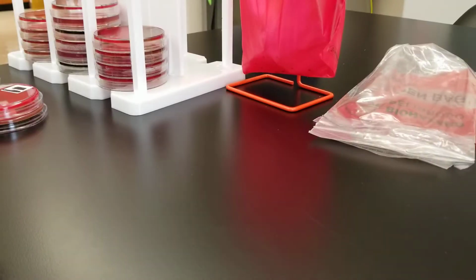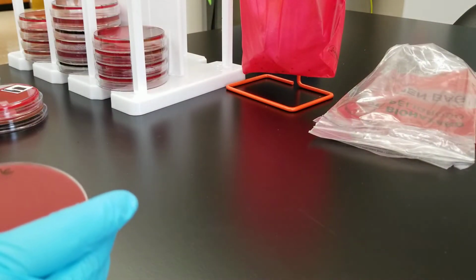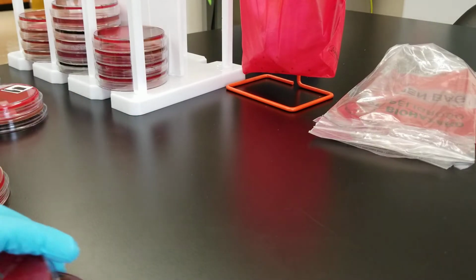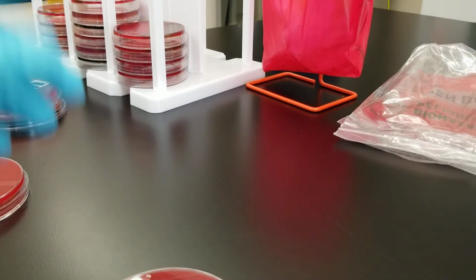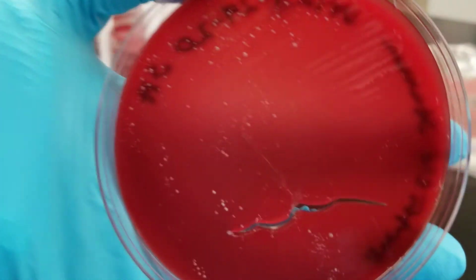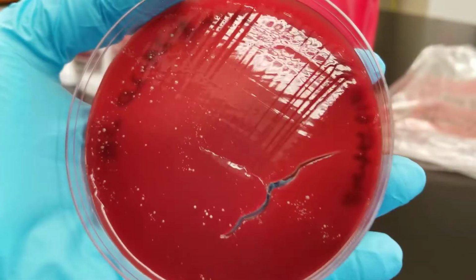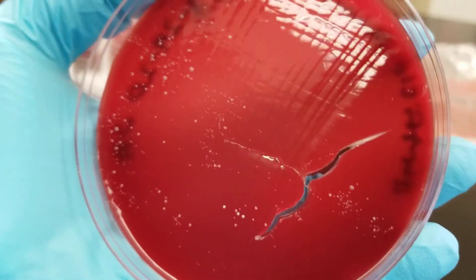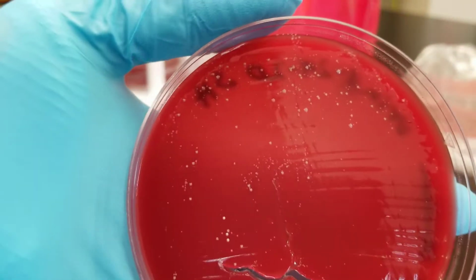Okay, so this is a urine primary setup, as you saw in the beginning of the video. So this one did grow. The student got overzealous and dug a little bit in the media, and that's okay.